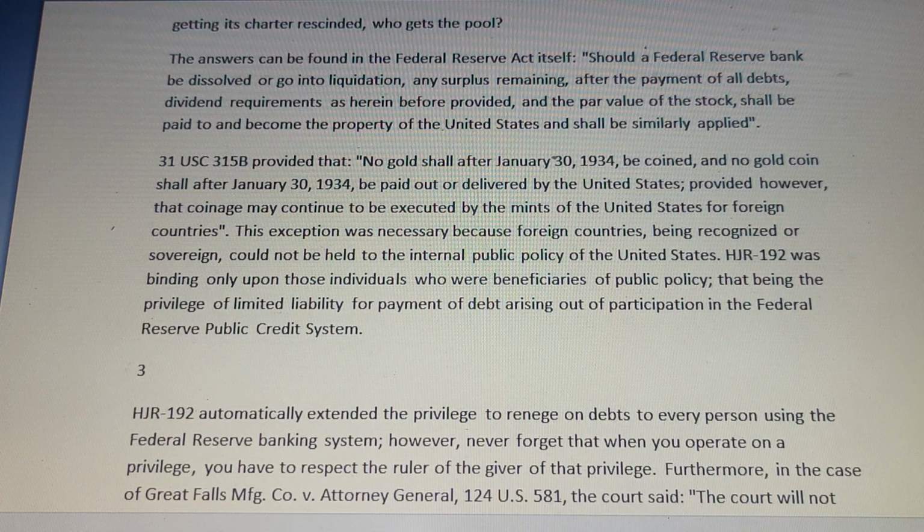This exception was necessary because foreign countries, being recognized as sovereign, could not be held to the eternal public policy of the United States. HJR 192 was binding only upon those individuals who were beneficiaries of public policy, that being the privilege of limited liability for payment of debt arising out of participation in the Federal Reserve public credit system.